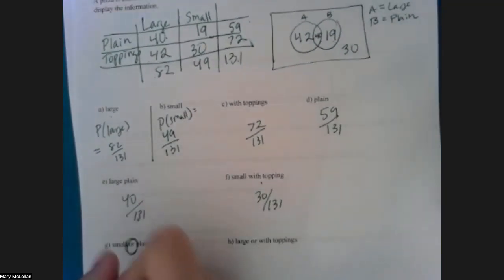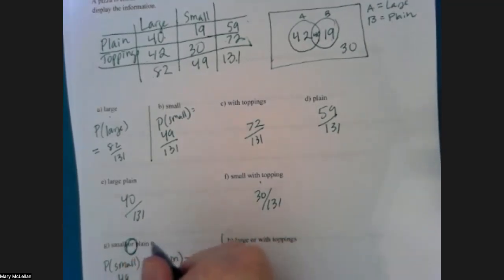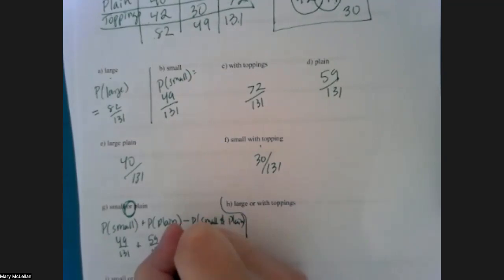for this, we need the general addition rule because these are not mutually exclusive. So you can be both at once. So that will be the probability of small plus the probability of plain minus the probability of small and plain. So that will be 49 over 131 plus 59 over 131 minus the intersection, small and plain, 19 over 131.